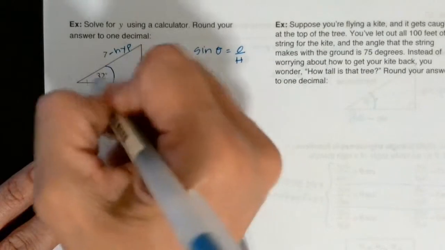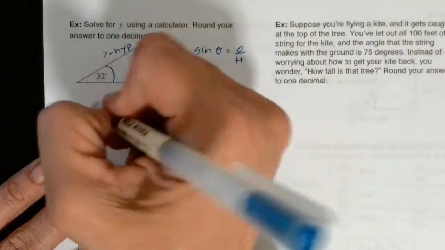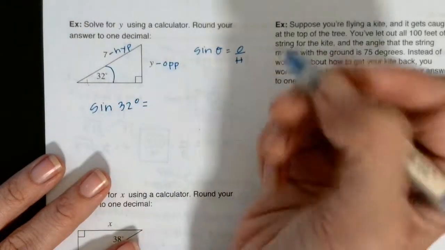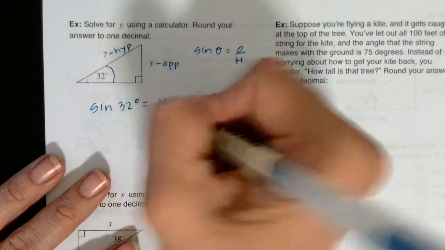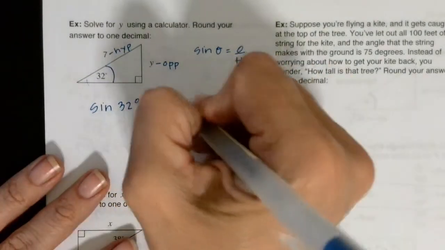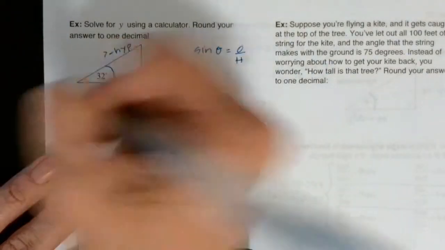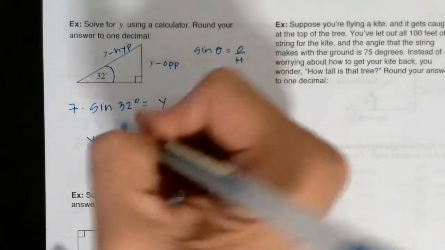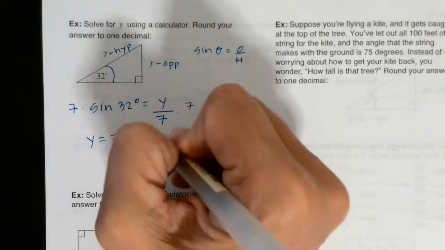So if I have the angle, which is 32 degrees, I have the sine of 32 degrees equals the opposite leg over the hypotenuse. So then I multiply both sides by 7, and I get y equals 7 sine 32 degrees.